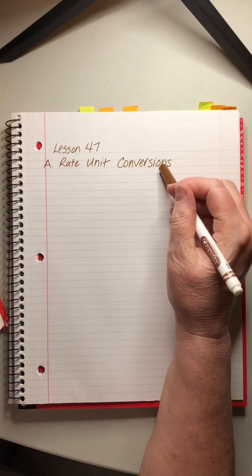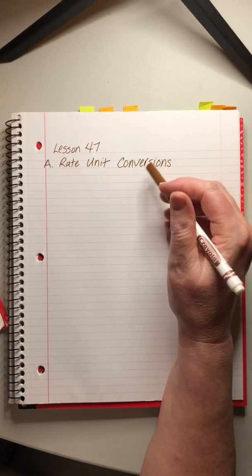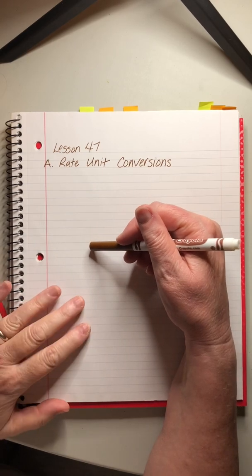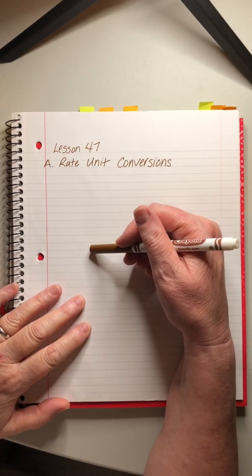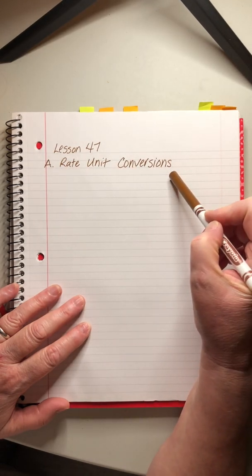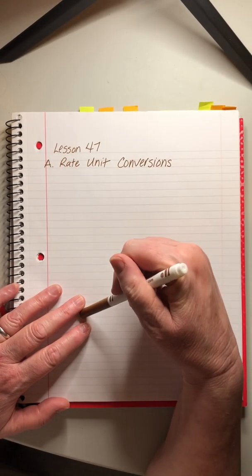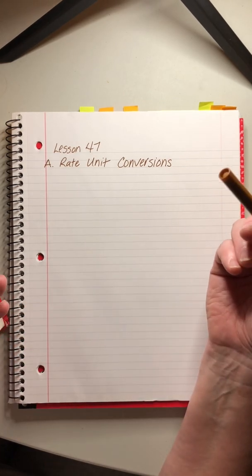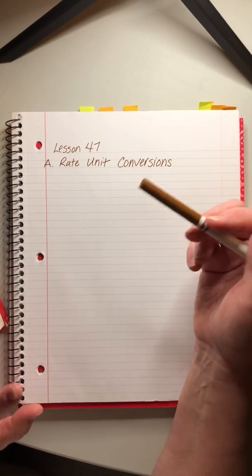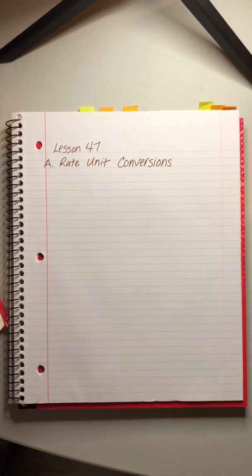The first one is rate unit conversions, and the second part is algebra. But it's kind of like saying we're having two things for dinner. One is a meatloaf stuffed full of vegetables and potatoes, and the other thing we're having is ice cream. I mean, there's a metaphor for you. But don't worry, we're handling the more complicated things first.